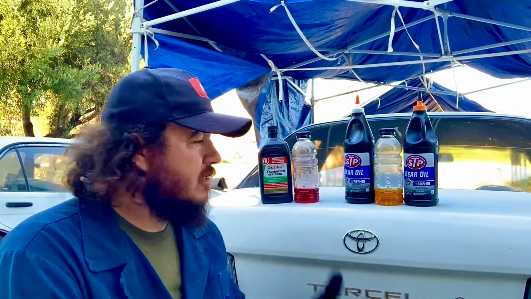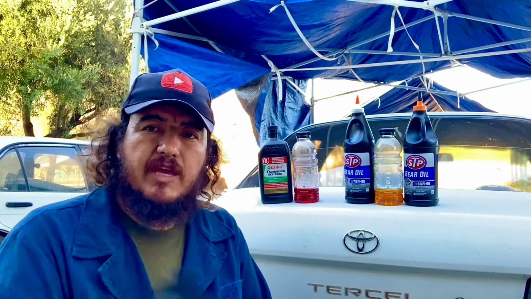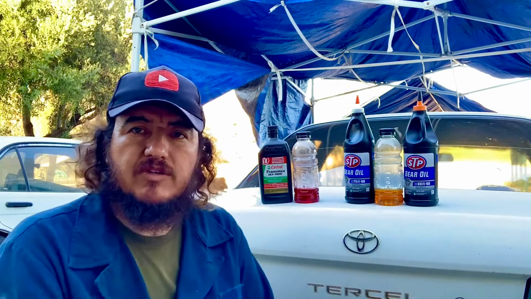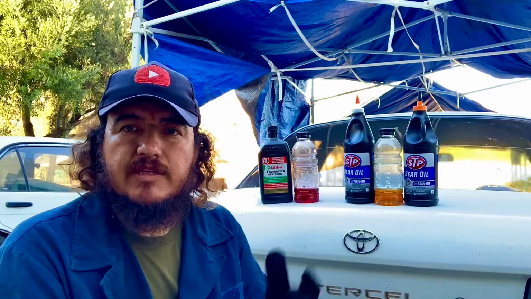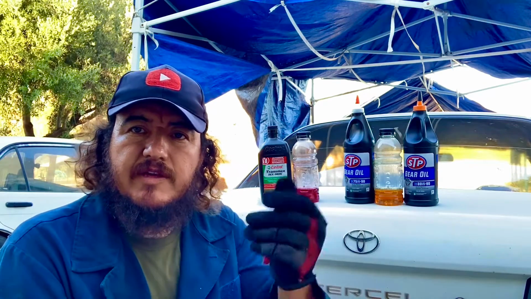So well folks, this is just a little basic information, nothing out of the ordinary. Just get to know the colors of the oils and transmission fluids, and that way you can tell what kind of fluid is underneath the car in case you got a leak.